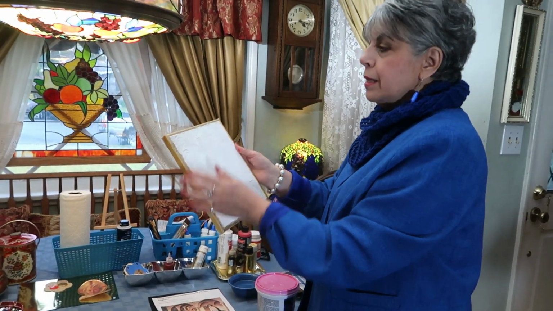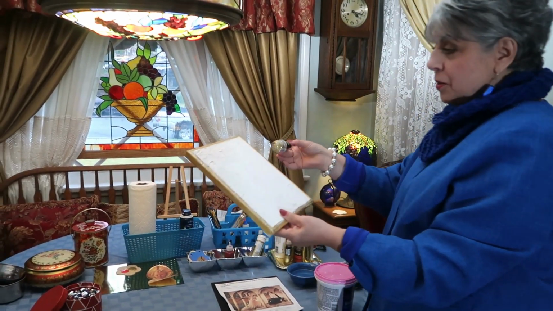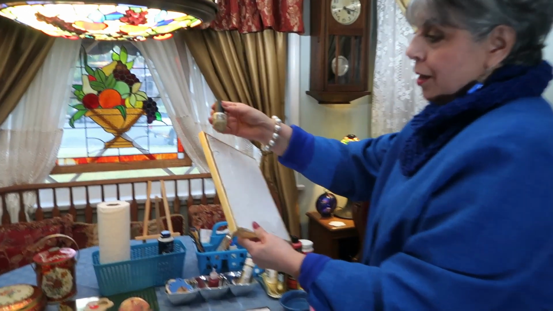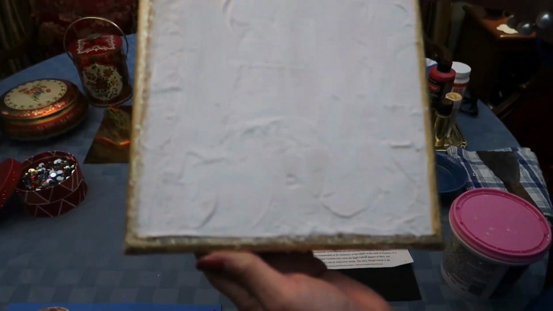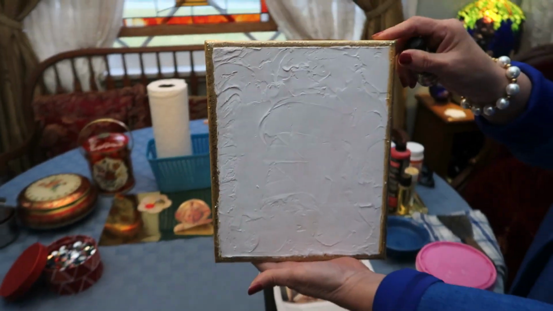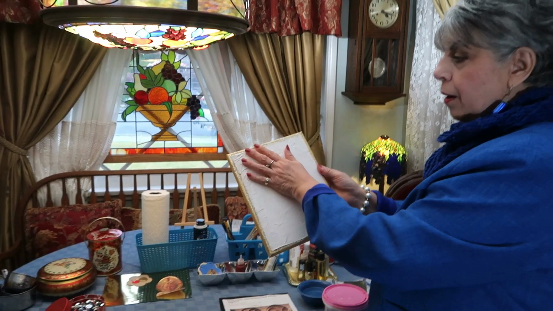I did it crooked and messy to make it look old. And then I got some of my nail polish and just put some nail polish on it to give it a bit of sparkle. I don't know if you can see the sparkle. And I love how it looks. It looks like an old frame. Okay, so I'm ready to do my art.